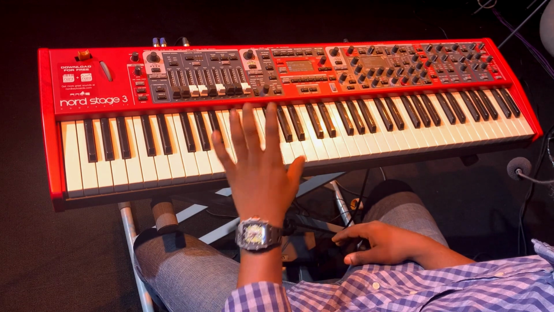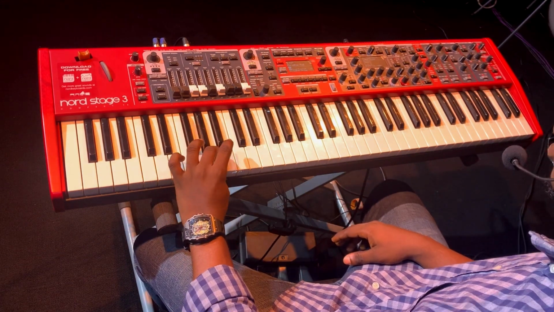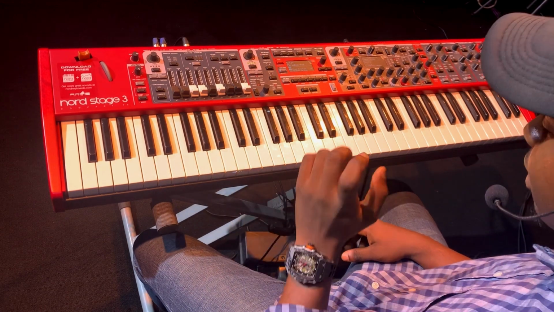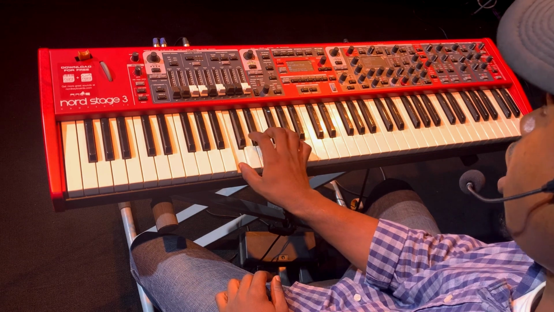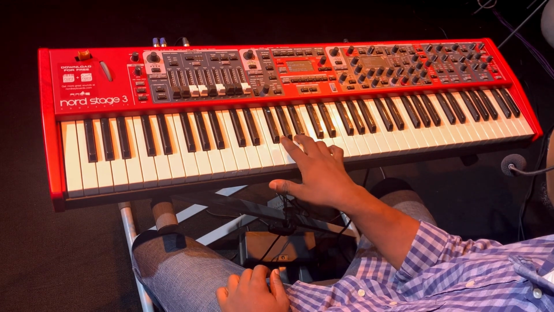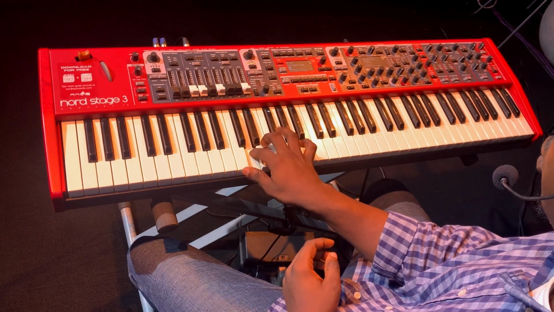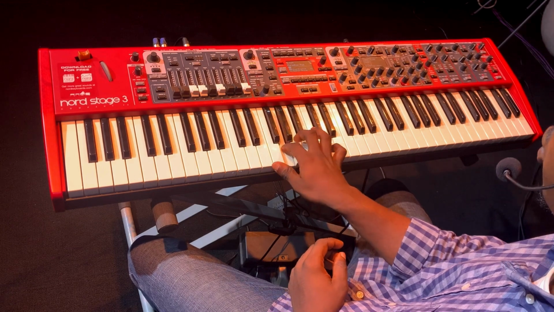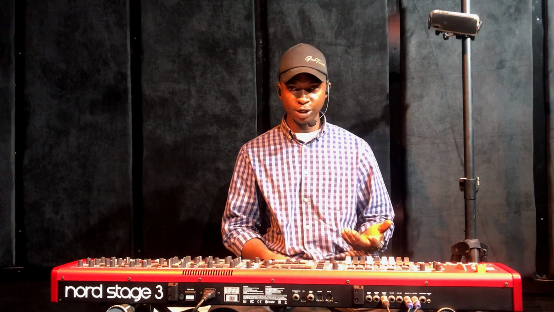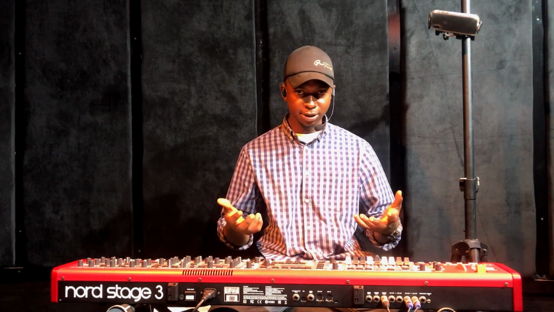I'll go slower. 1, 2, 3, 4, 5. For the right hand, you have 1, 2, 3, 4, 5. I'll go again. 1, 2, 3, 4, 5. Very good. Now you need to practice them differently in order to gain synergy.